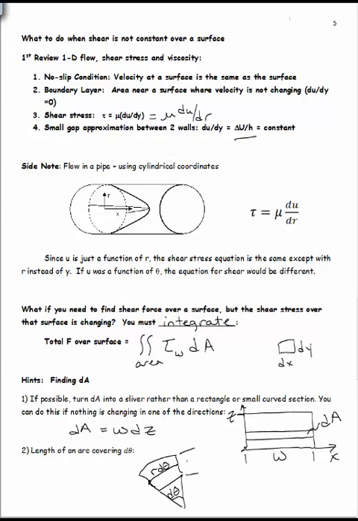This distance is dr. So your dA is actually going to be r d theta dr. Okay, let me rewrite this a little. r d theta is that distance across.